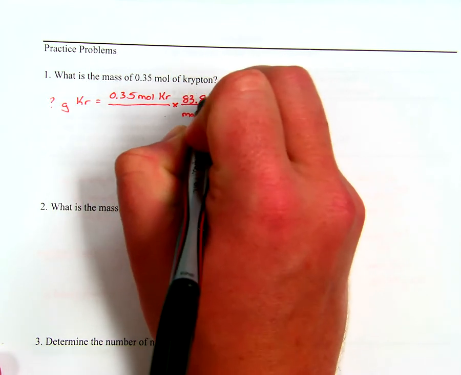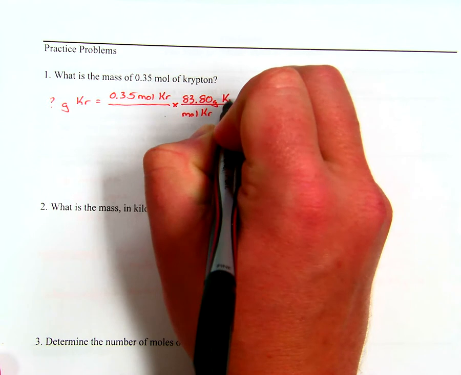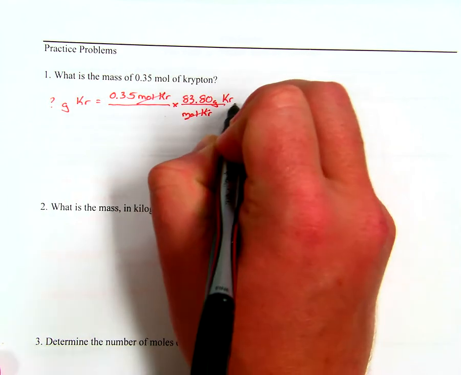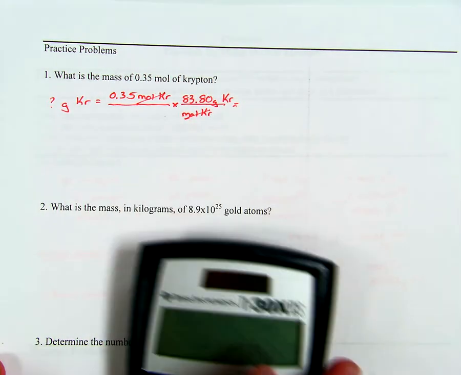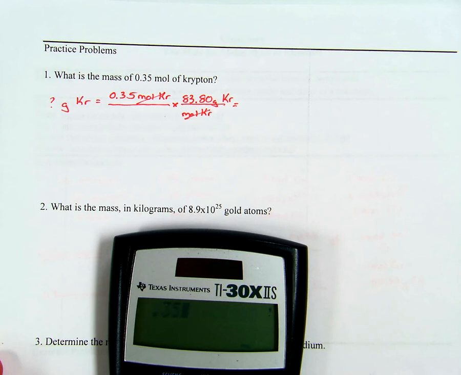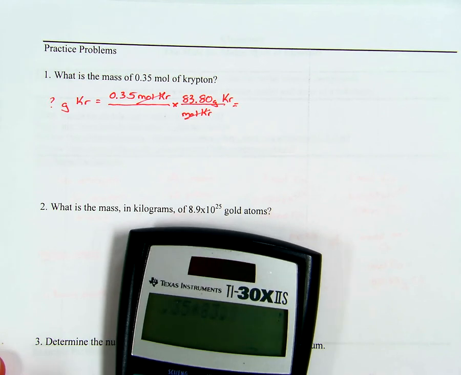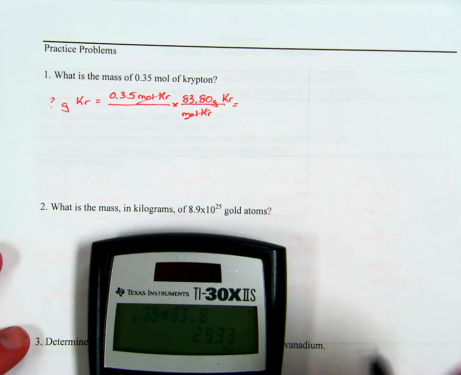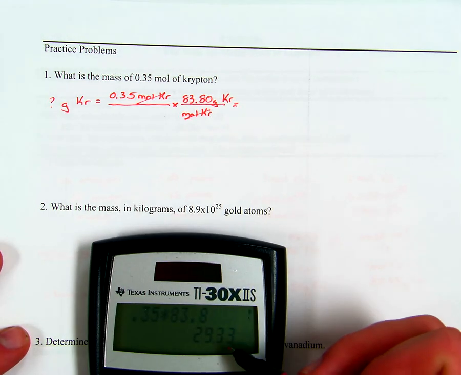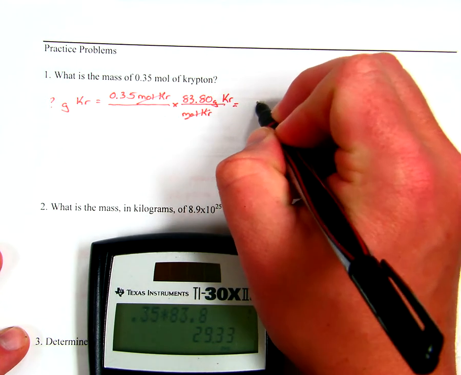Moles of krypton cancel. That will just be 2 sig figs. The 0.35 will limit us. So 0.35 times 83.8. That's going to be 29 grams when we round that to 2 sig figs. 29 grams of krypton.